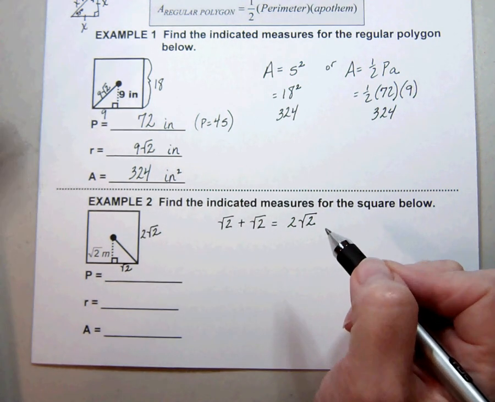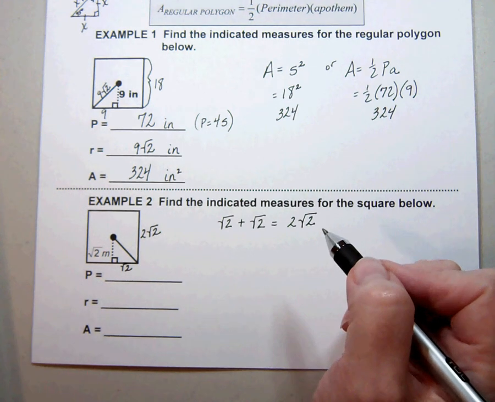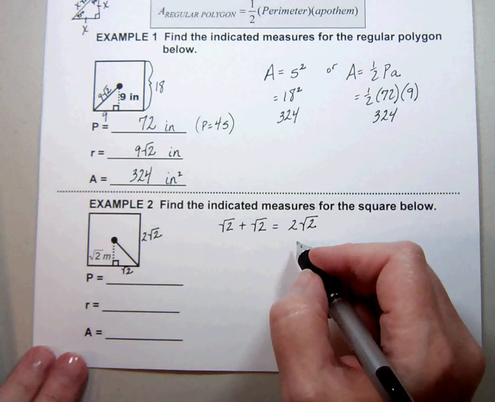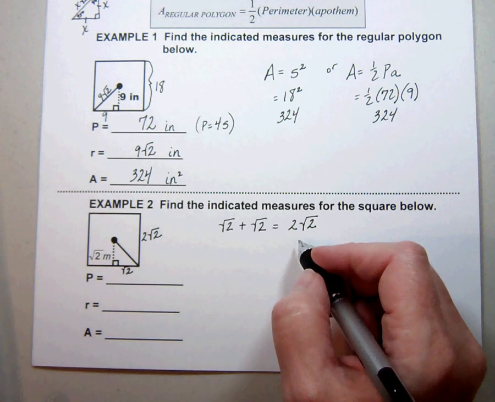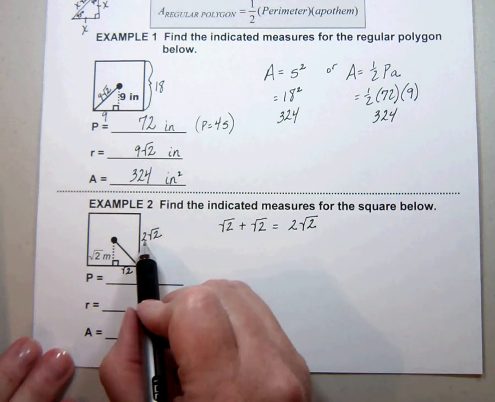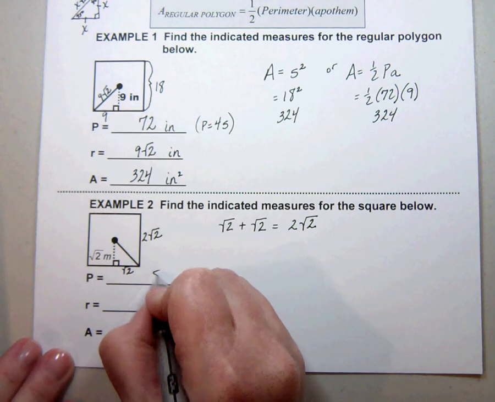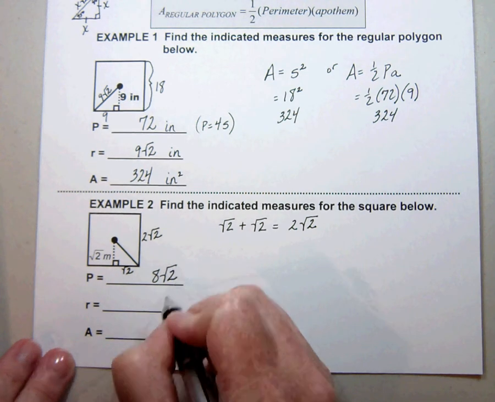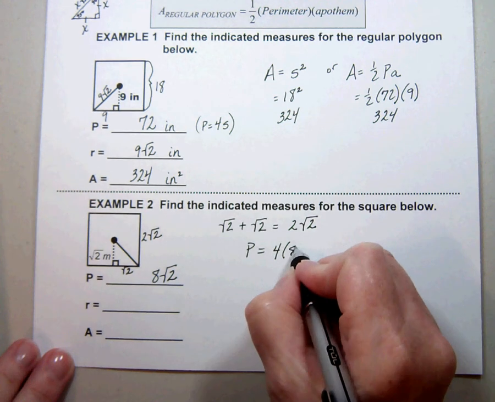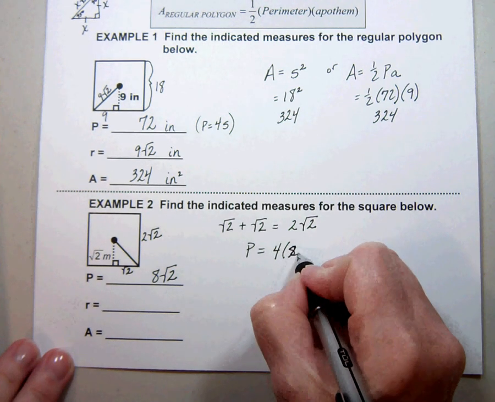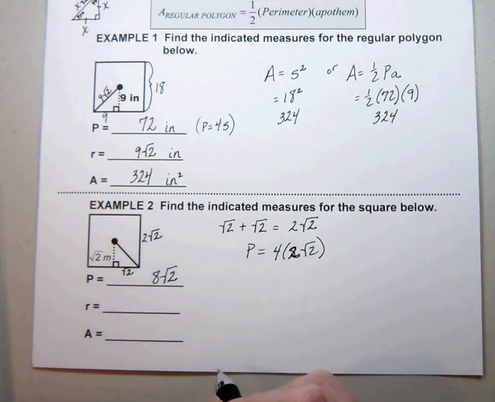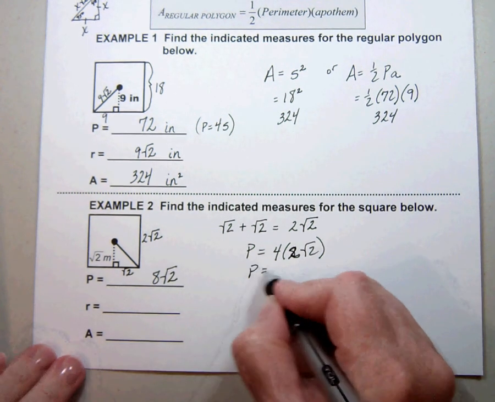So if you have 4 of those, that means that your perimeter going around would be 8 times the square root of 2. Because remember, the perimeter of a square is 4 times whatever the side length is, and the side length is 2 times the square root of 2, and that's 4 of those, so that's going to be 8 times the square root of 2.